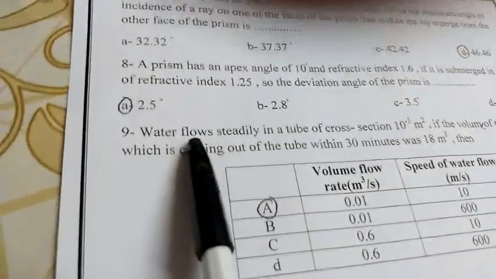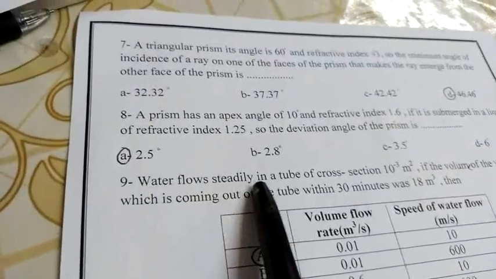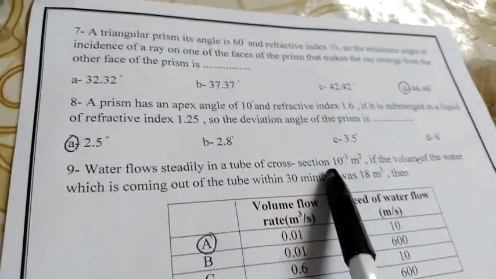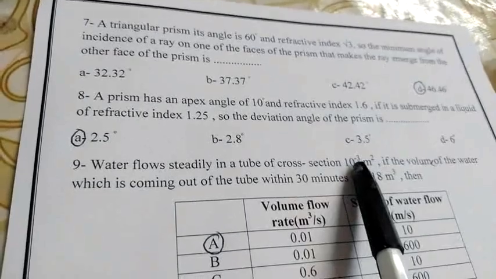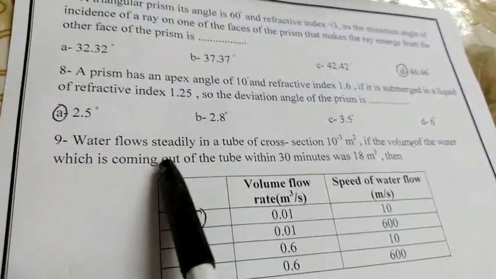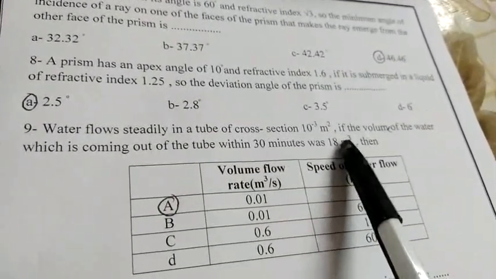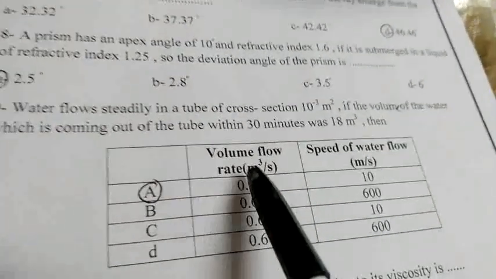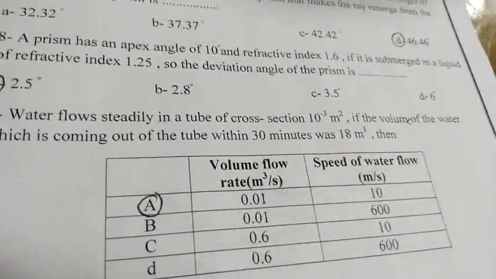Number 9. Water flows steadily in a tube of cross-section area 10 power negative 3 meter power 2. If the volume of the water which is coming out of the tube within 30 minutes was 18 meter power 3, then he wants you to calculate the volume flow rate and the speed of water.